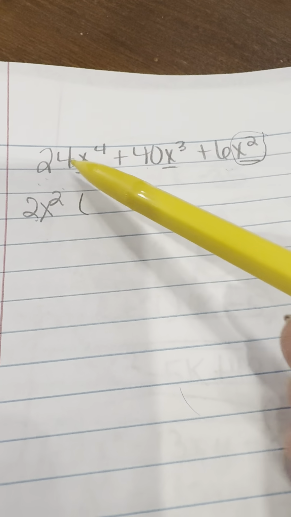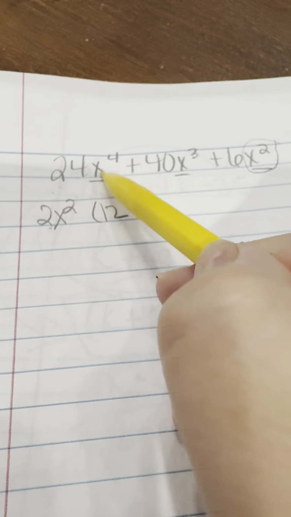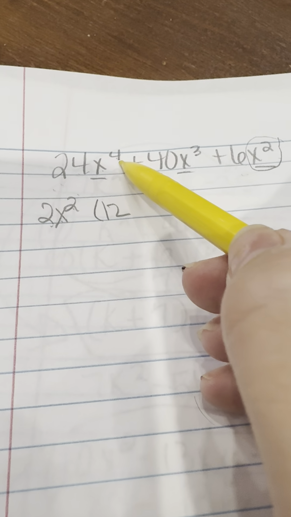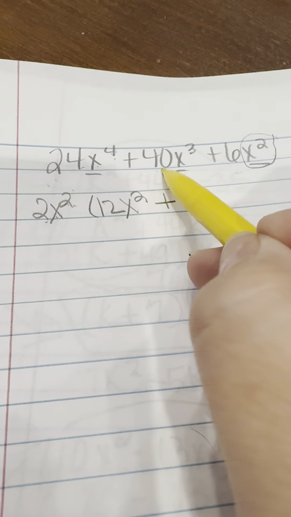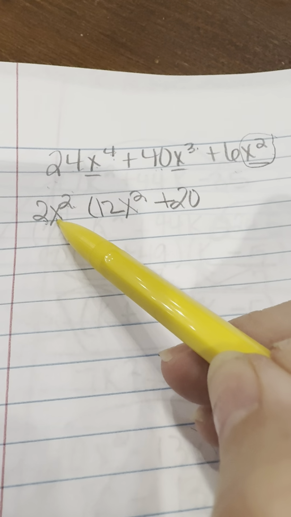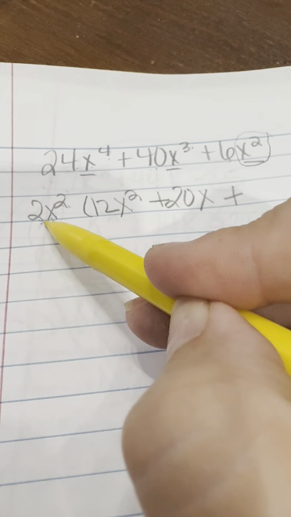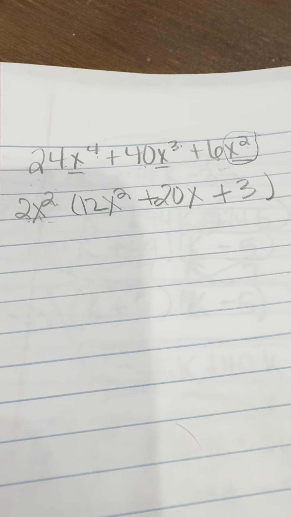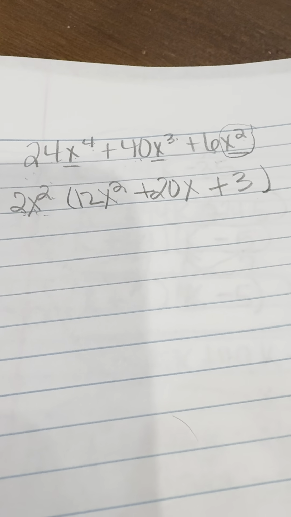Okay, so 24 divided by 2 is 12. x to the 4th power divided by x to the 2nd. Remember, when I divide, I subtract. So 4 minus 2 is x squared. 40 divided by 2 is 20. And x cubed divided by x squared is simply x. And 6 divided by 2 is 3. And the x squared divided by x squared is 1, which is nothing. Okay? There's 3 times 1 is 3.